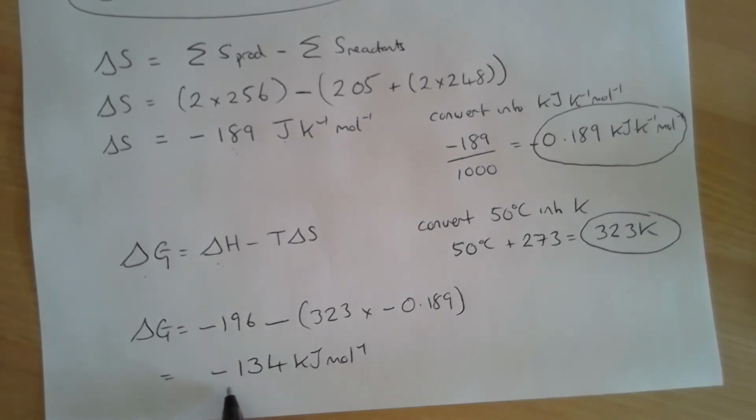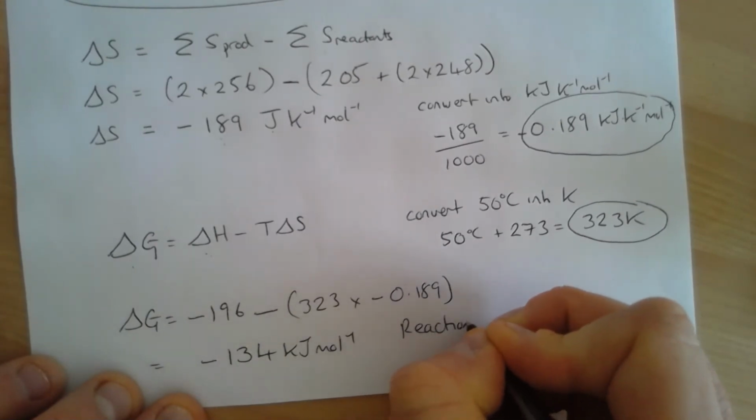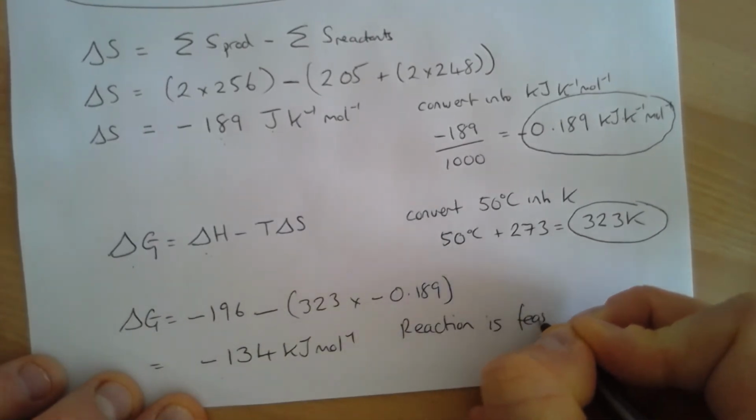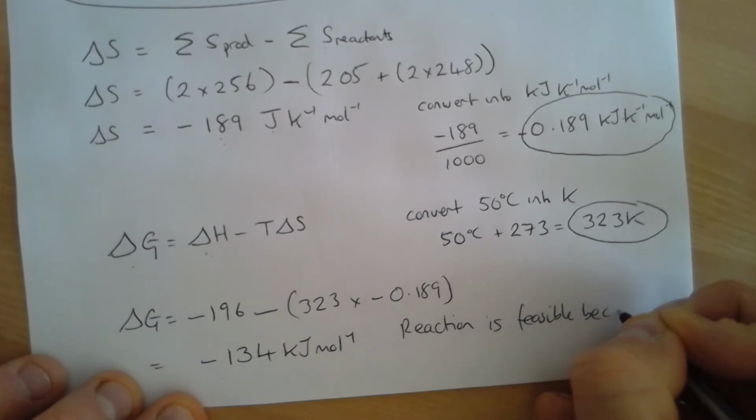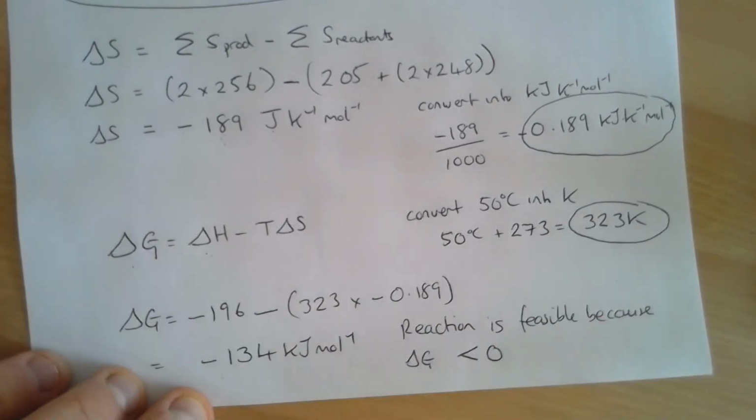So what's the significance of this? Well, this is a negative value. Any value for a Gibbs free energy change of less than 0 means that a reaction is feasible. I'm going to deal with that more in future sessions. All I really want us to do today is just be able to calculate the Gibbs free energy, but I'm just going to write here that this reaction is feasible because delta G is less than 0.